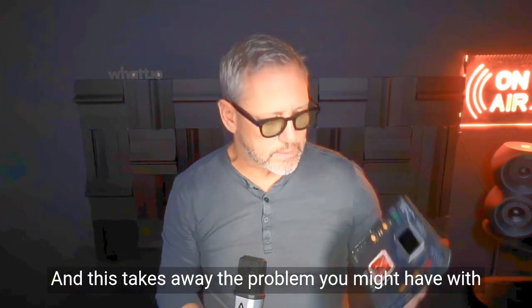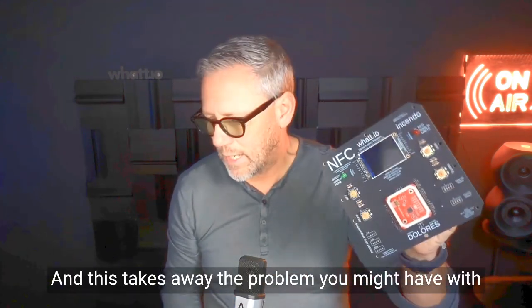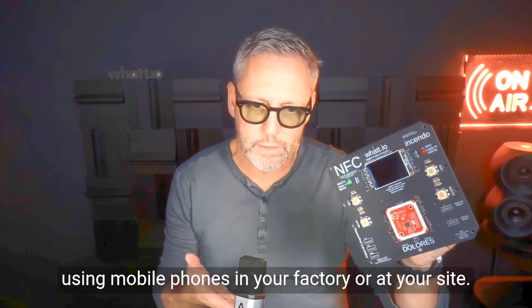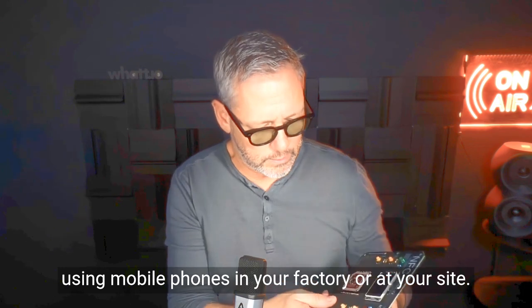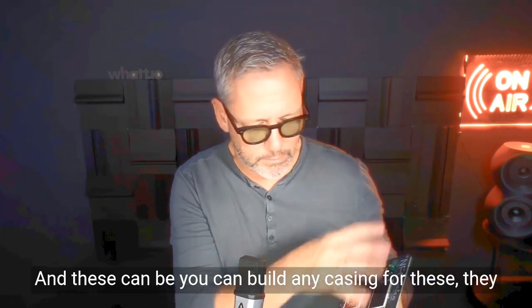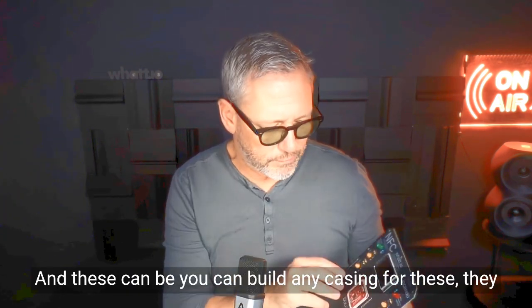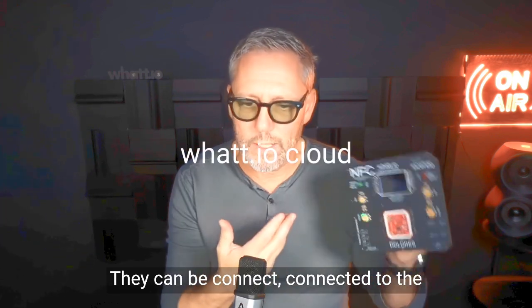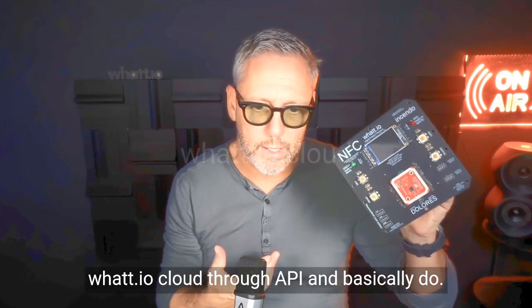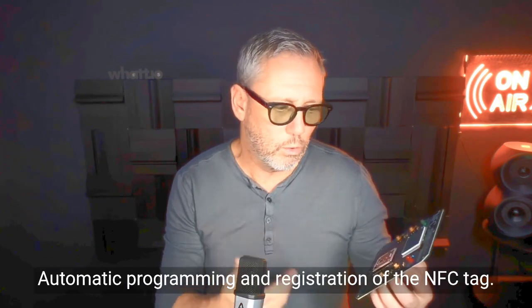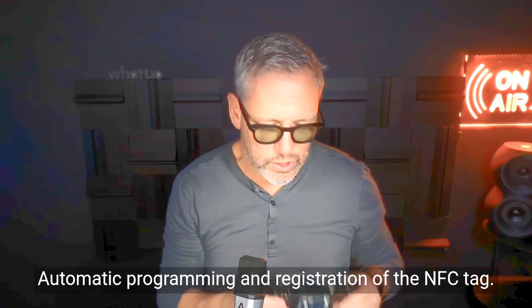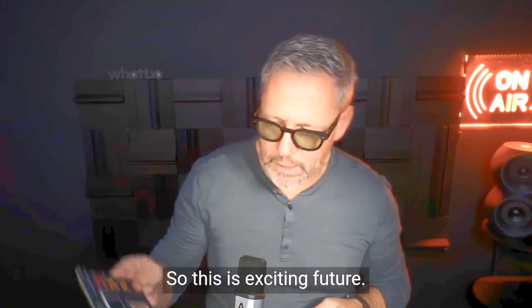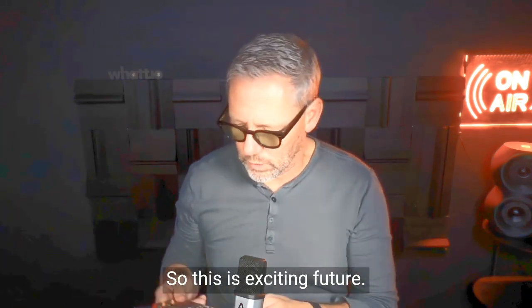And this takes away the problem you might have with using mobile phones in your factory or at your site. You can build any casing for these. They can be redeveloped in a smaller version if you like. They can be connected to the What.io cloud through API and basically do automatic programming and registration of the NFC tag. So this is an exciting future.